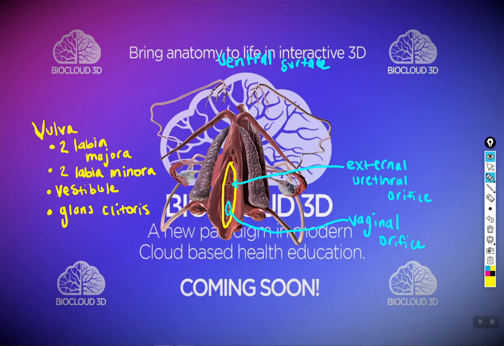And just like in the male repro side, the glans is covered over by a prepuce or a foreskin, which is sometimes also called the clitoral hood in this case, because it looks like if the glans clitoris was a person's face, then they'd be wearing a hood, and that's what the prepuce is. So the prepuce is that hood over the glans clitoris.